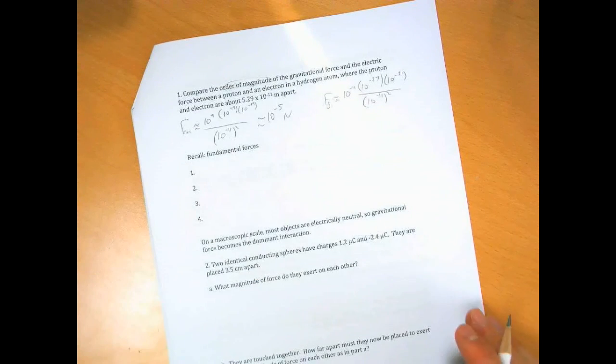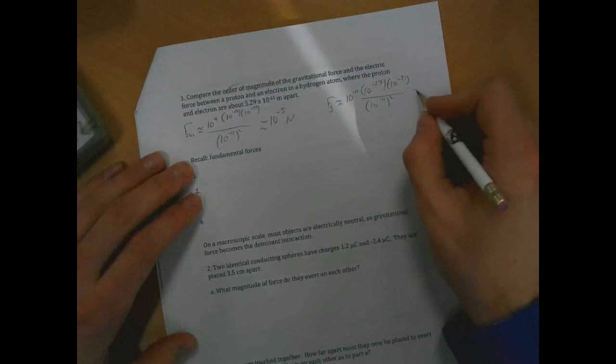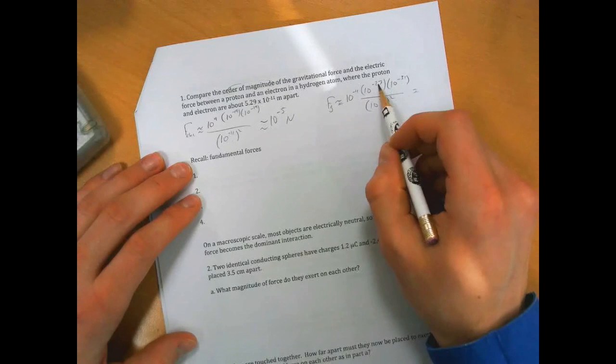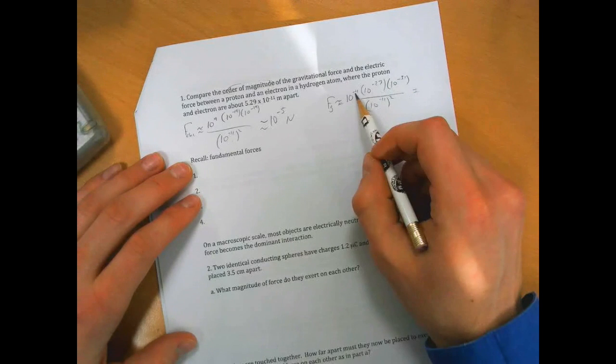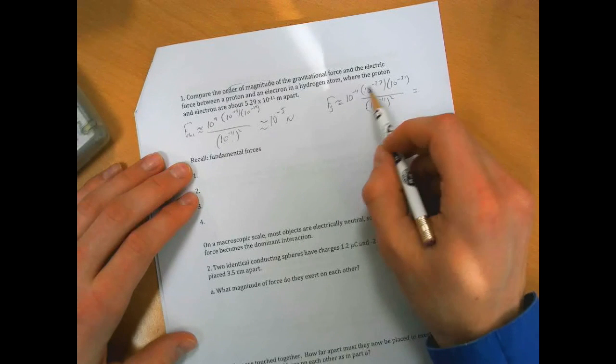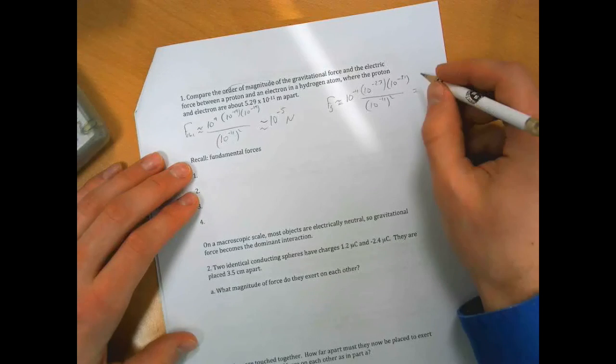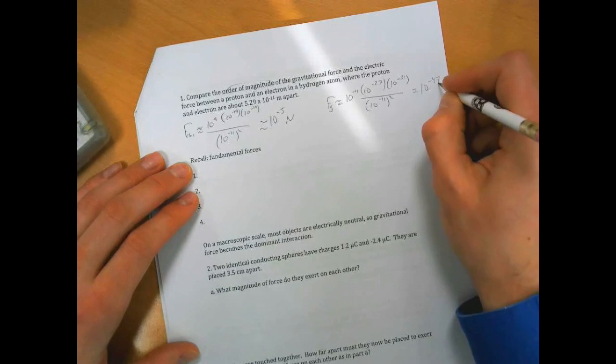And what does that give us? Well, in our numerator here, this is negative 58, times 10 to the negative 11th, that's negative 69, over 10 to the minus 22nd, it's negative 47.